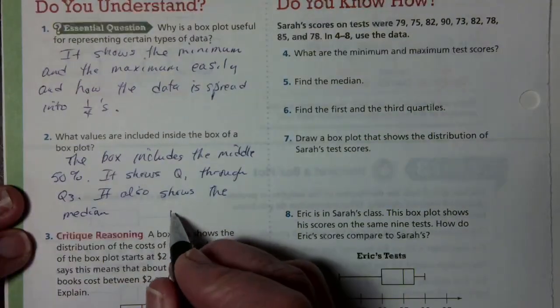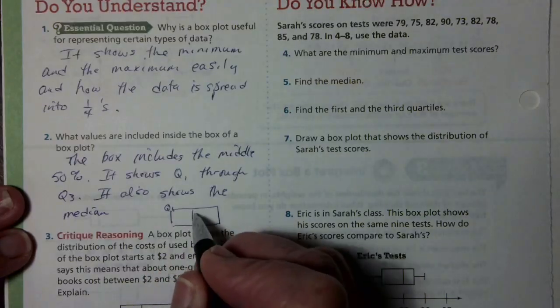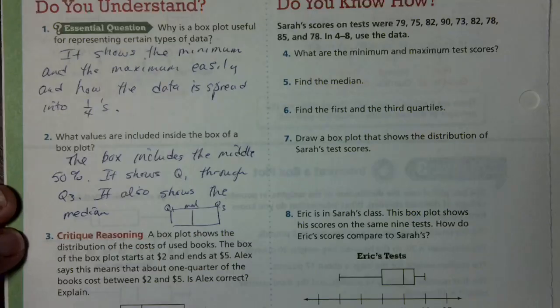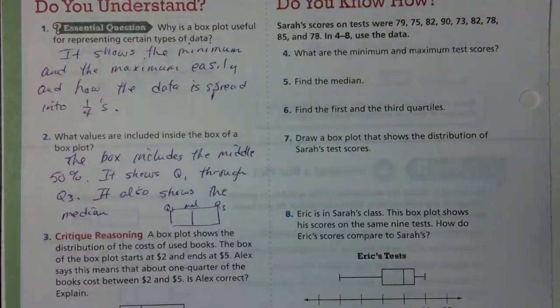And then I would draw one. This is Q1, this is the median, this is Q3. In case you thought they might not understand what you were saying, then you show them. State test, your teacher's test, anything.